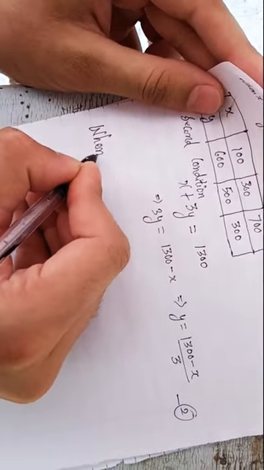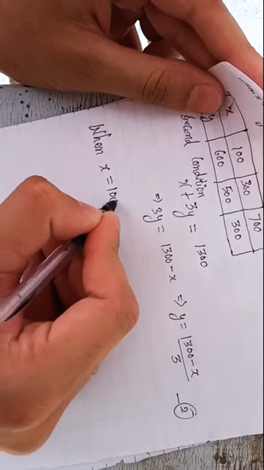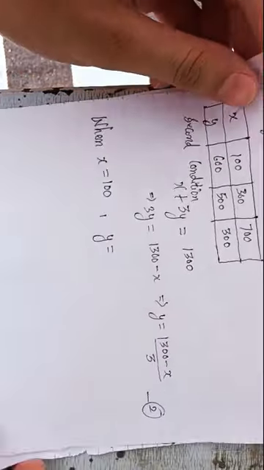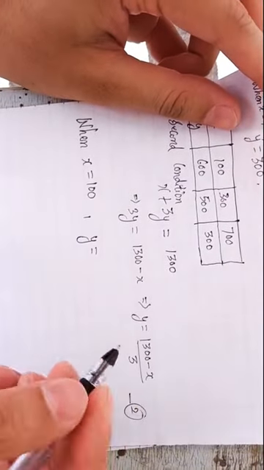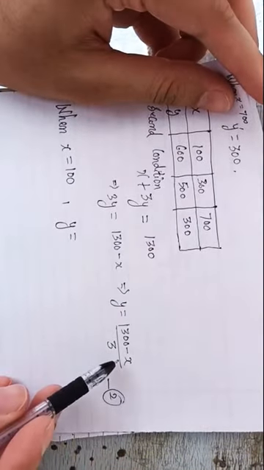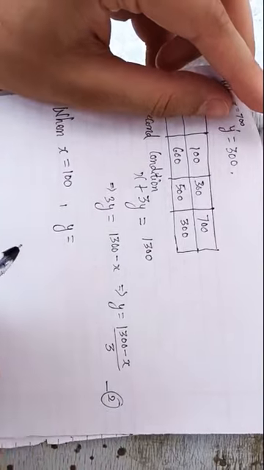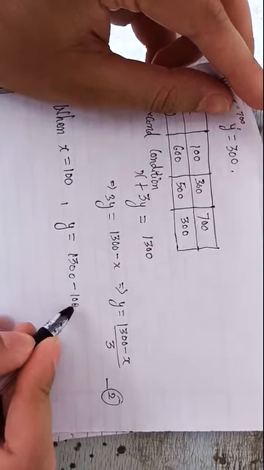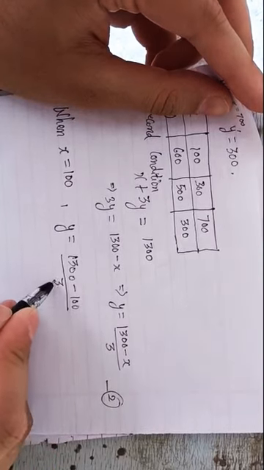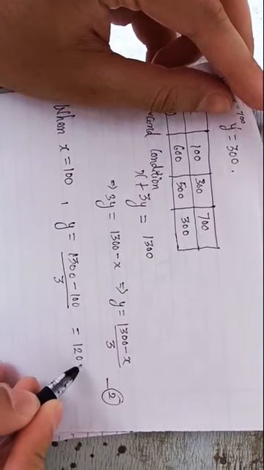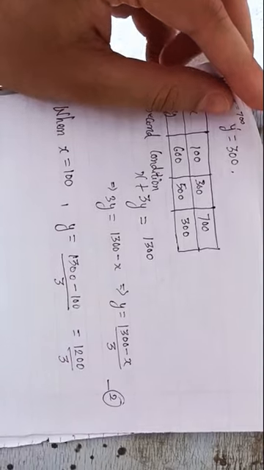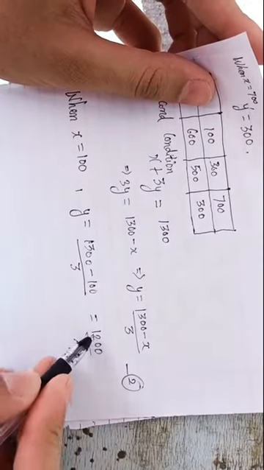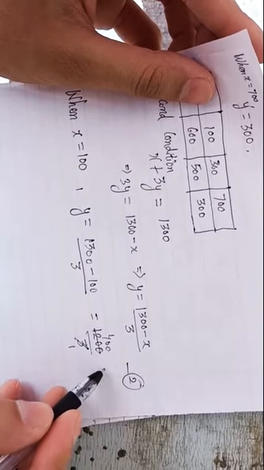Suppose when x is equal to 100, substituting the value of x in this equation, y equals (1300 minus 100) upon 3, so 1200 upon 3. Dividing it, 3 4s are 12, so 400.